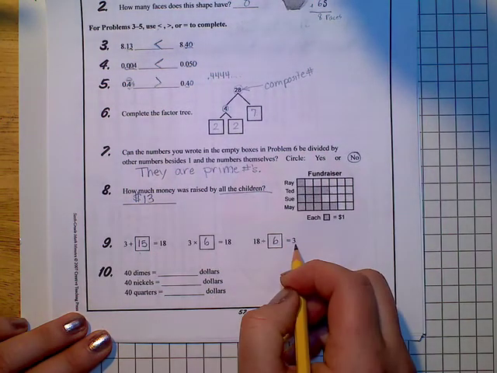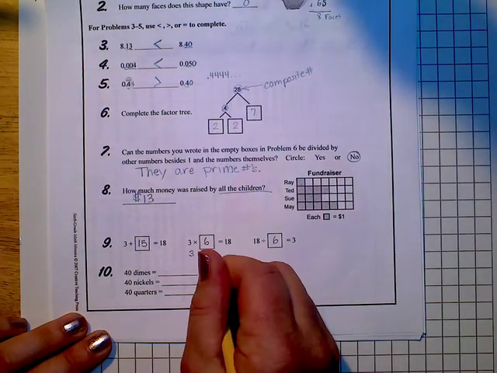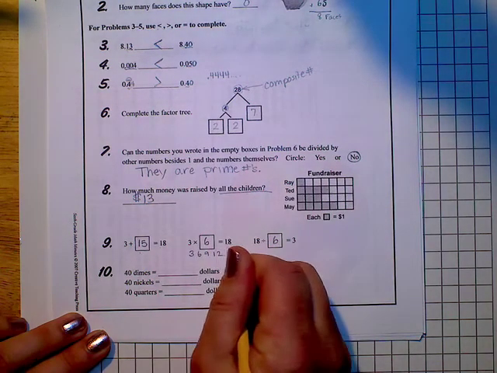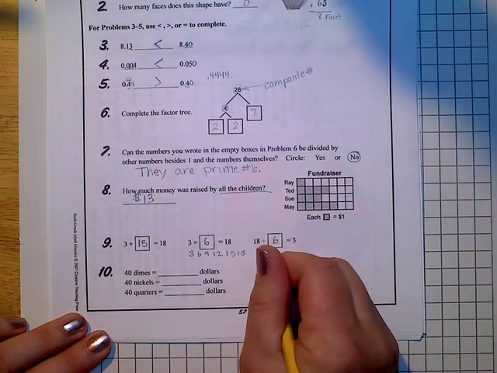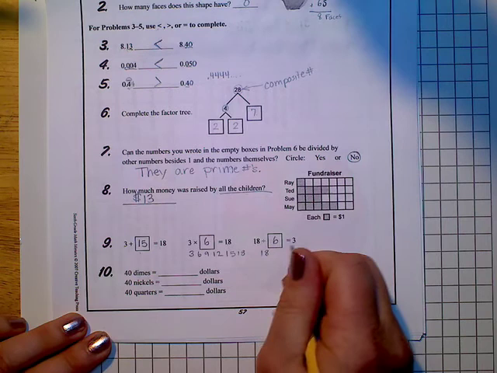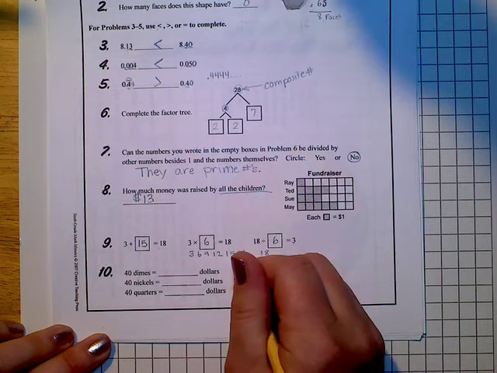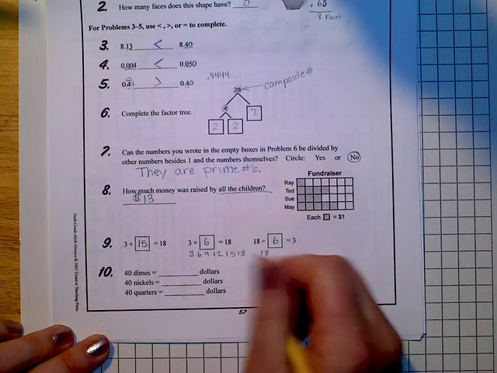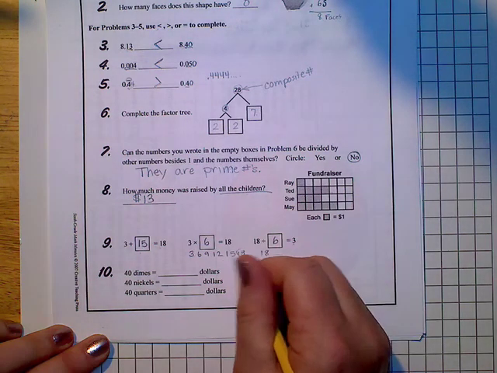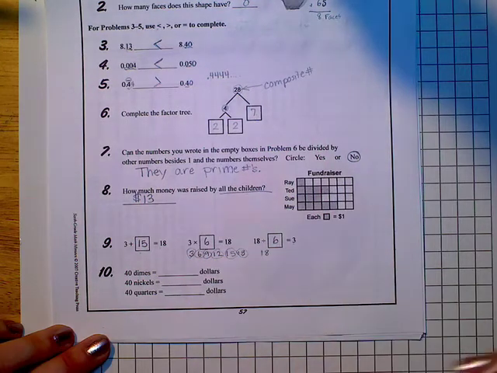You could use your multiplication table, and this one you could just count by 3s: 3, 6, 9, 12, 15, 18. And if I had 18 and I'm going to divide it into groups until I get to nothing, I can go back the other way and use the same one. How many groups would I have? I'd have 1, 2, 3, 4, 5, 6.